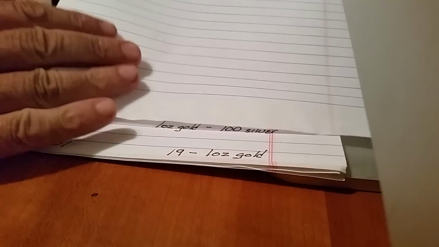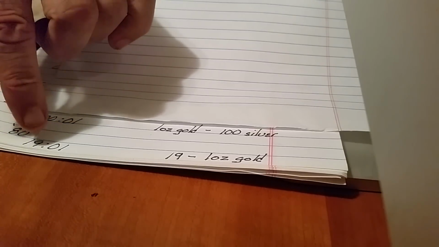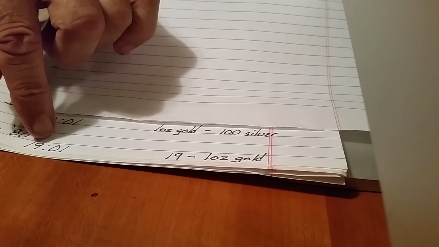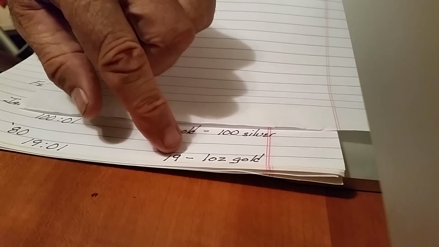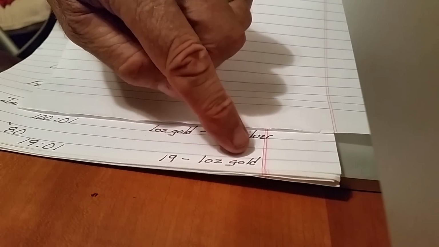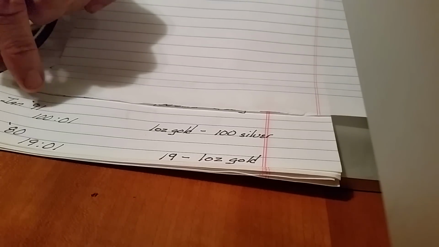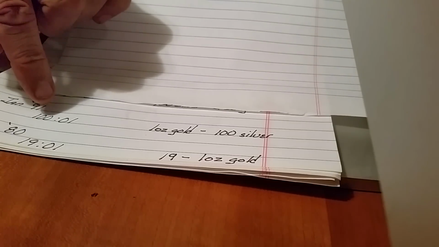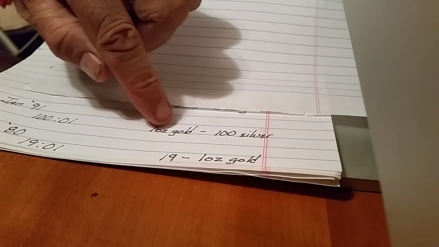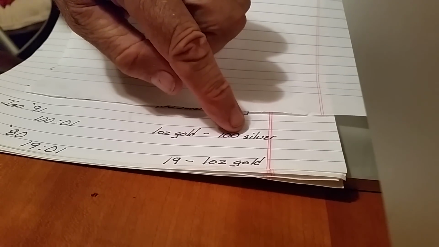I made a little example showing that, for instance, let's say in 1980, if you had 19 ounces of silver, you could trade that 19 ounces of silver and you could have bought yourself 1 ounce of gold. And then you hold on to that, and in January of 91, you could have taken that 1 ounce of gold and traded it, and now you have 100 ounces of silver.